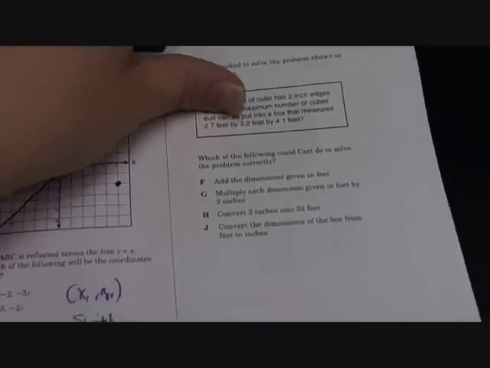Carl was asked to solve the problem shown in the box below. A certain type of cube has 2-inch edges. What is the maximum number of cubes that can be put in a box that measures 2.7 feet by 3.2 feet by 4.1 feet? Which of the following could Carl do to solve the problem correctly? Add the dimensions given in feet. Well, this is inches, this is feet. So we pretty much have to convert either the inches into feet, or convert the feet into inches. So the answer is J, because J is the only one that says converting feet to inches.